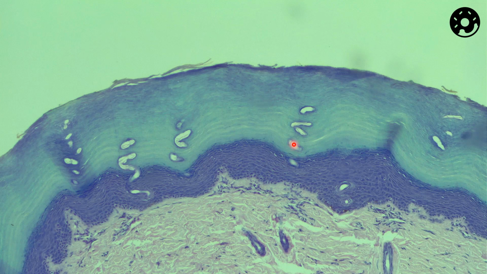Now you might be wondering, what are these little holes right here? And these holes are actually these excretory ducts of the sweat gland. So it's how it's releasing the sweat to go towards the surface. So we can see them all over. So this person must have been sweating.